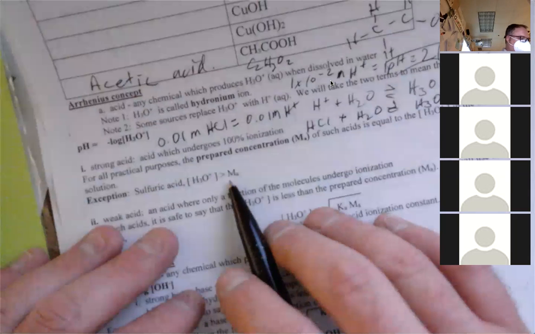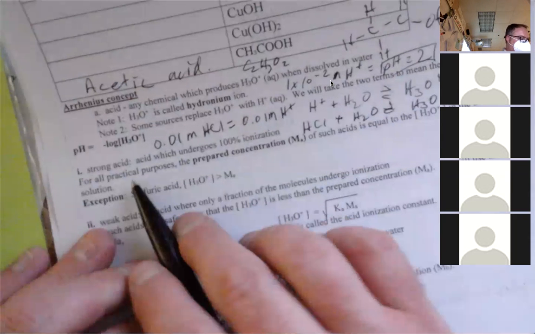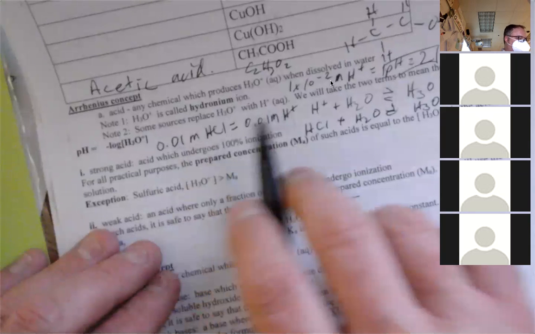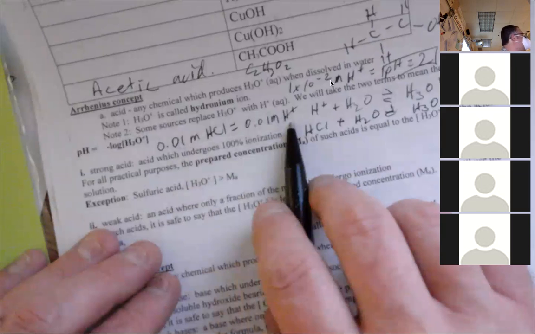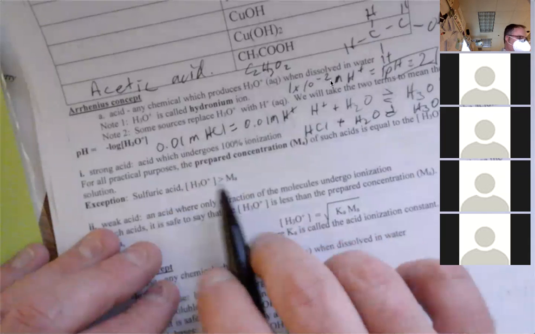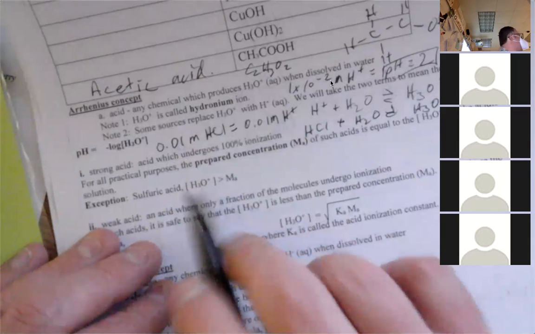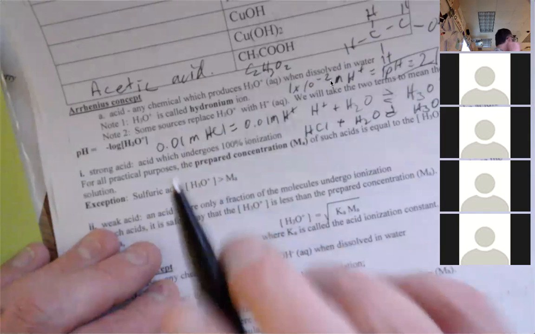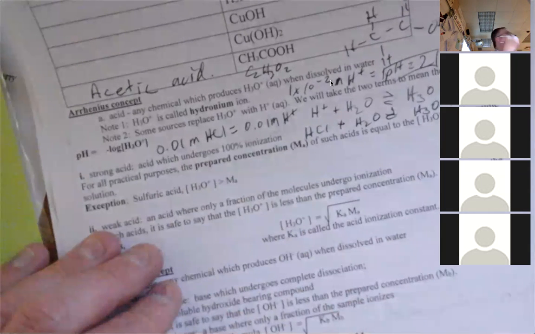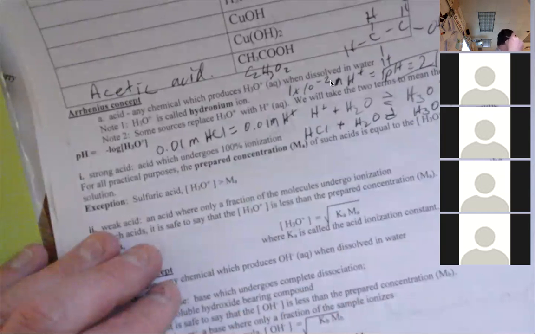Now here is where it gets hard. For all practical purposes, the prepared concentration of a strong acid is equal to the hydrogen ion concentration, except for sulfuric acid. Why is sulfuric acid going to be higher? The hydrogen ion concentration is going to be higher than the concentration of the acid. If I have 0.1 molar H2SO4, the hydrogen ion concentration is going to be higher than 0.1 because it is diprotic. Because there's two H's in H2SO4, right?